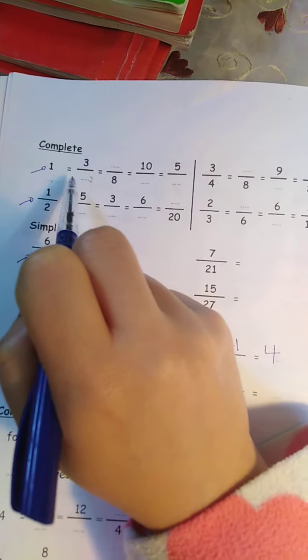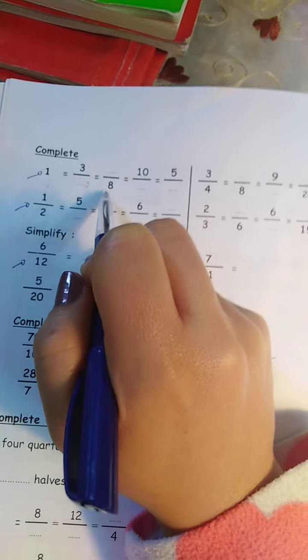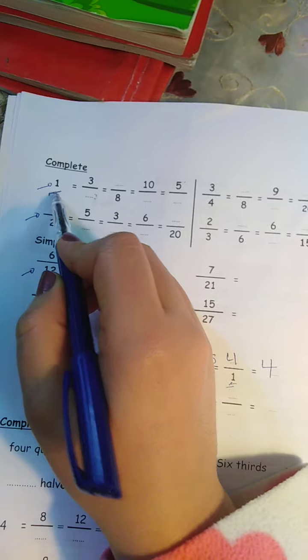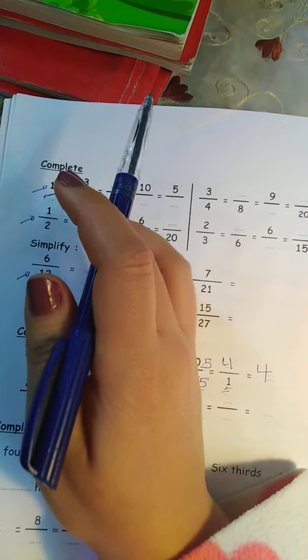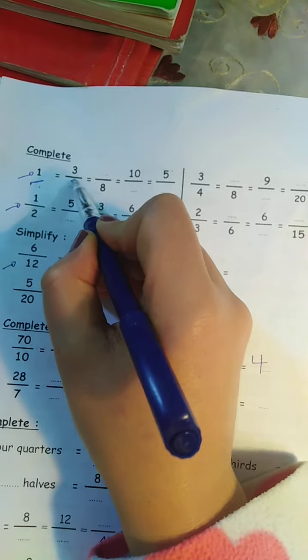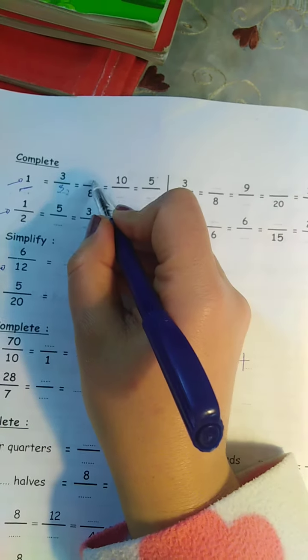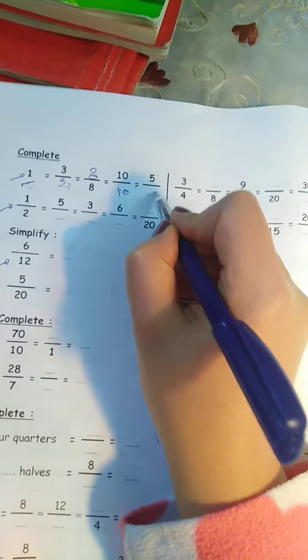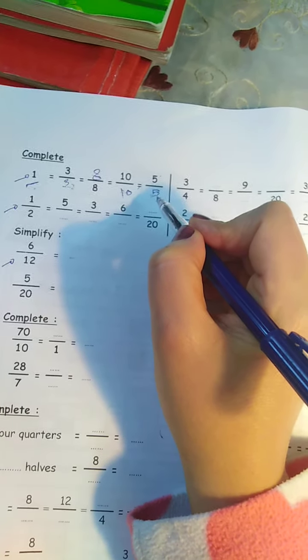Complete: 1 equals 3 over what, 1 equals what over 8, 10 over what, 5 over what. Okay. Any number divided by itself equals 1. So 3 over 3 equals 1. 8 over 8 equals 1. 10 over 10 equals 1. 5 over 5 equals 1.